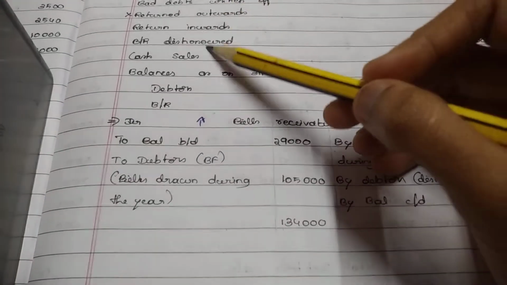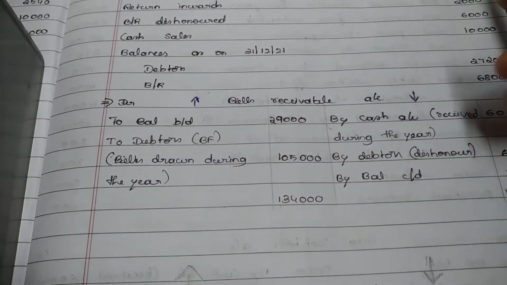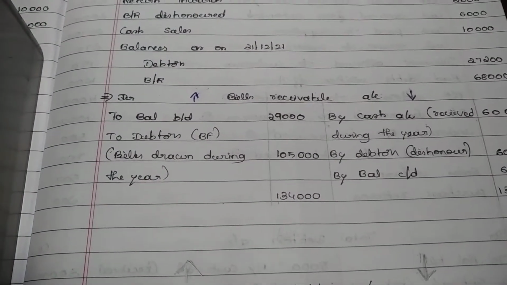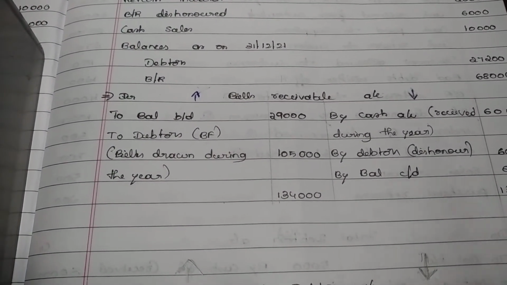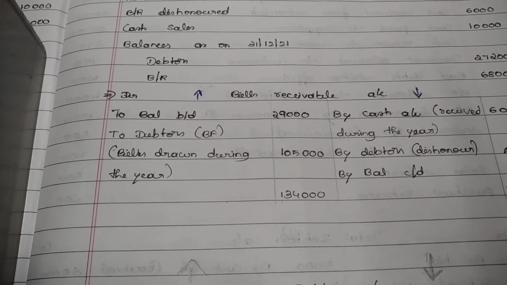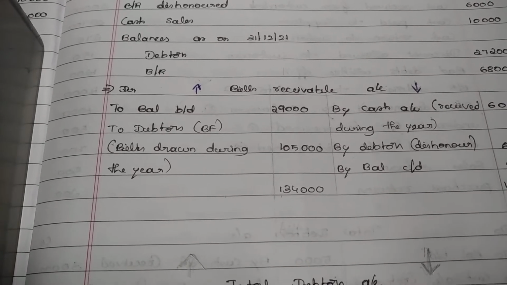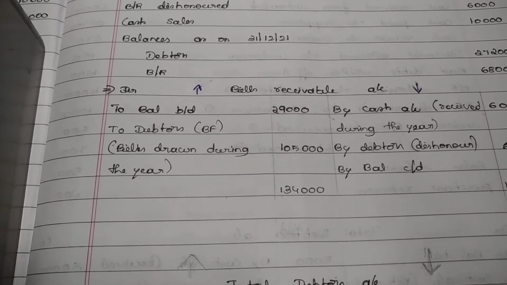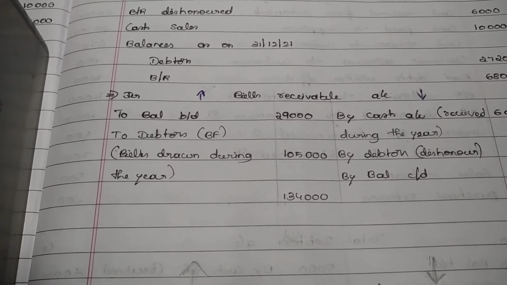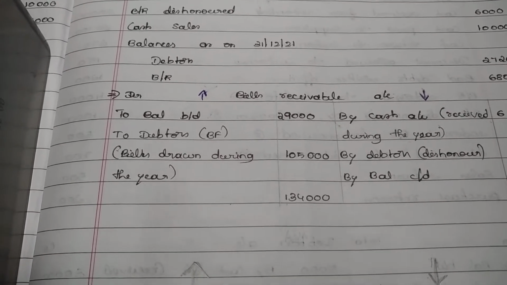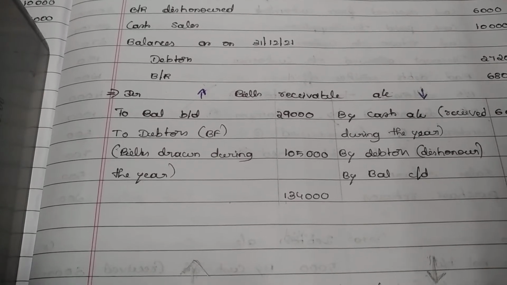Then comes bills receivable dishonor. When we draw the bill, we do the entry like bills receivable account debit to debtors account. Then when we receive the bill, it will be cash account debit to bills receivable account.